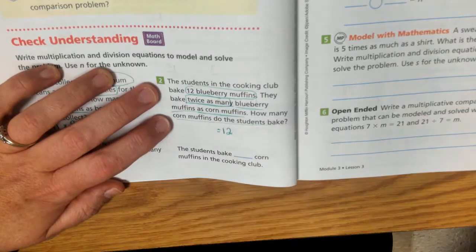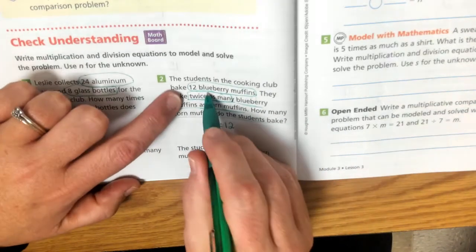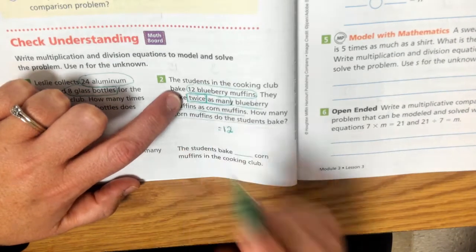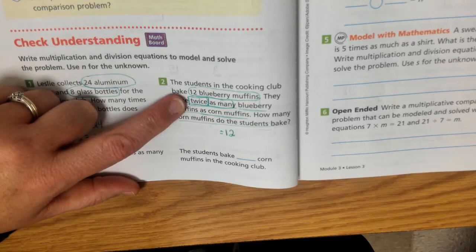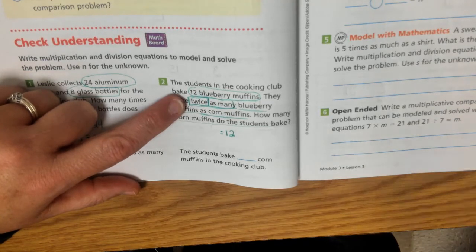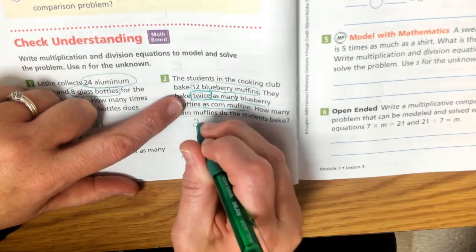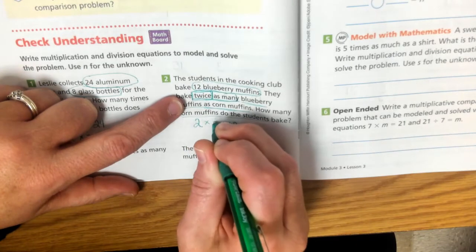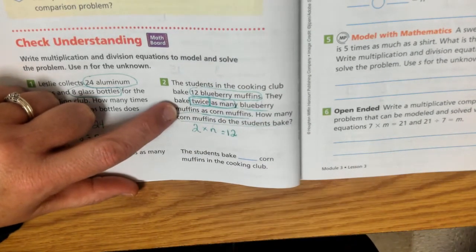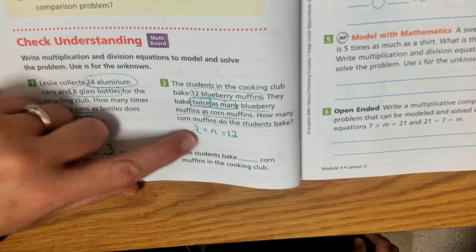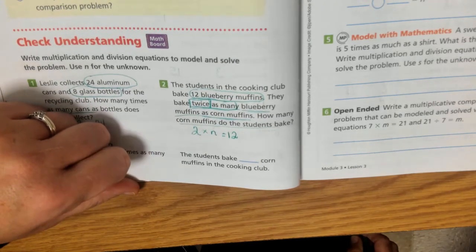It doesn't give me another number, but it gives me this word twice. What do I know about the word twice? Twice means 2. So 2 times n, right, are unknown. We don't know how many corn muffins were baked. But we do know twice as many blueberries were baked.